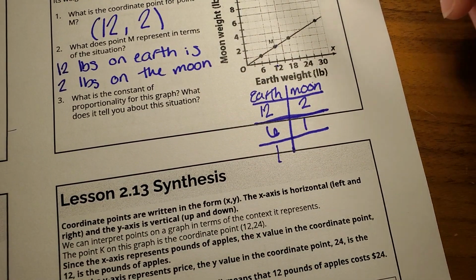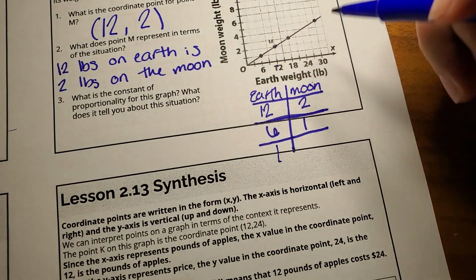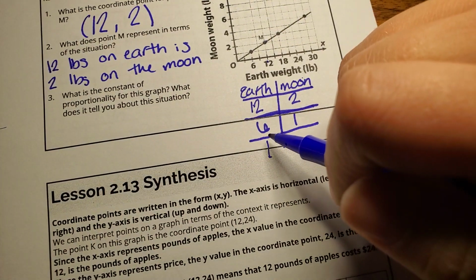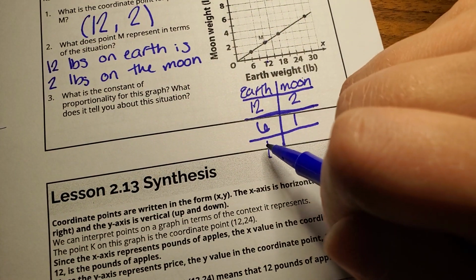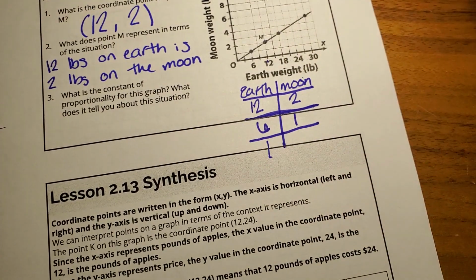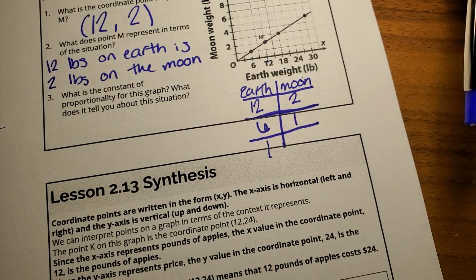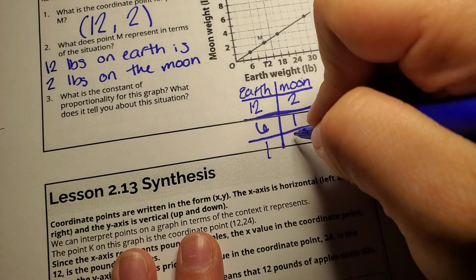Now remember, constants of proportionality, there's always 2. One of them is 6. This is not the constant of proportionality we want. We want when x is 1. However, these 2 constants of proportionality will always be reciprocals. Remember, a reciprocal is when a number is doing a handstand. 6 doing a handstand is 1 over 6.